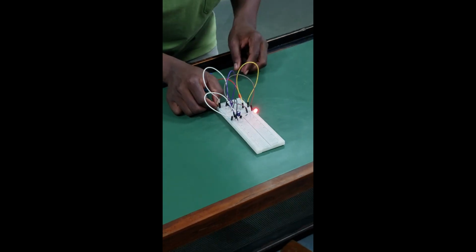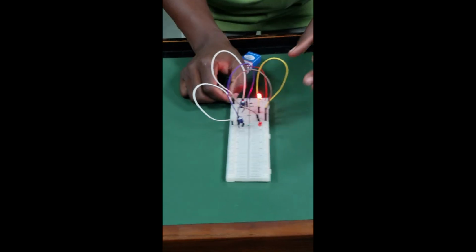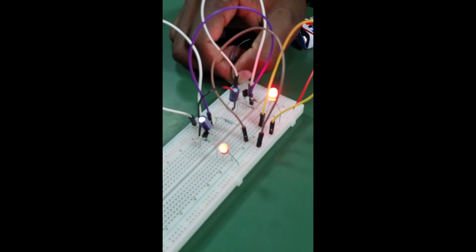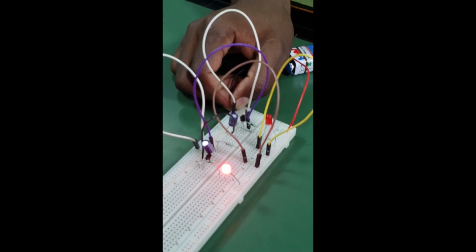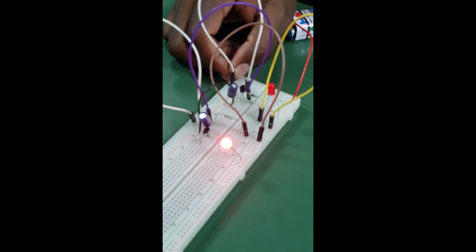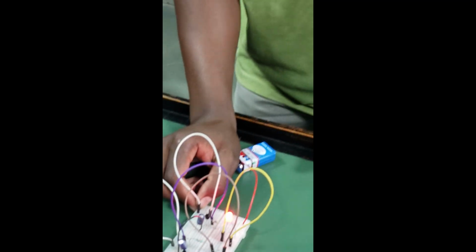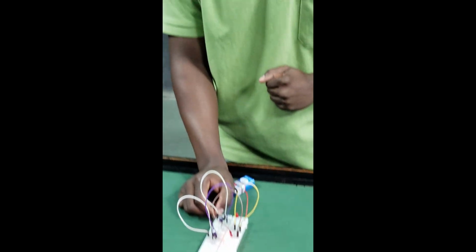Yeah, this is what we are talking about. They are lighting one after the other. This is why we call it the 2 LED flasher circuit. So our prototype is done and our circuit is functioning. I thank you.